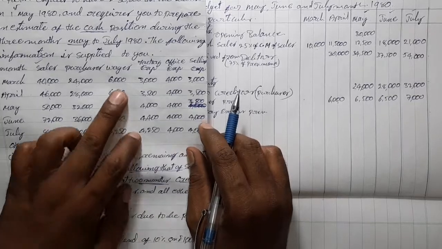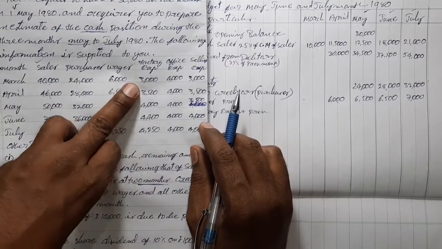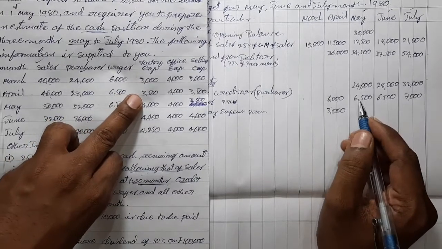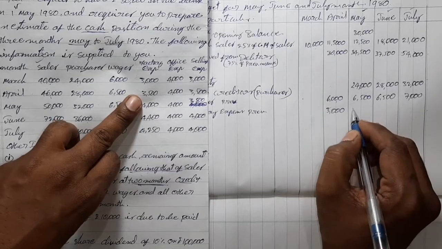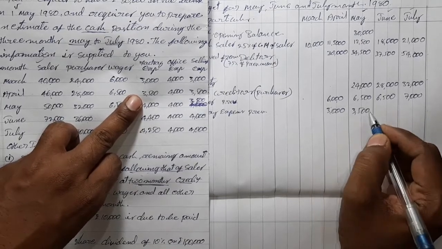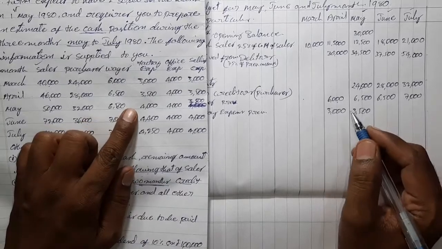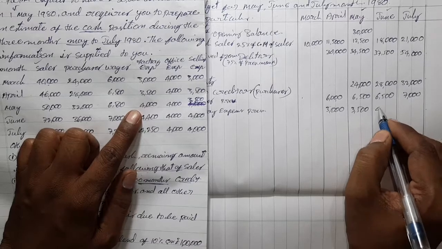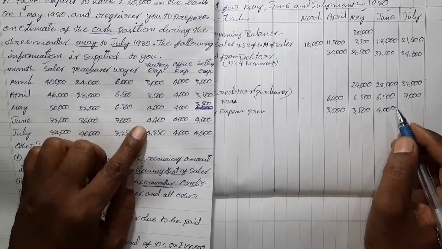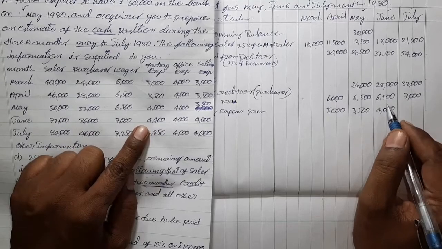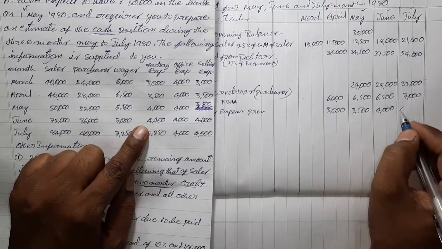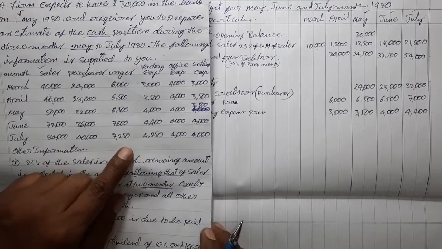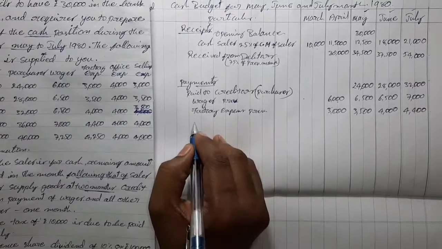For factory expenses, first the 3,000 in March we pay in April. And April's 3,500 rupees paid in the month of May. And May's 4,000 rupees will be paid in the month of June. Next, June month factory expenses paid in the month of July. That is only the one. Next one, after factory expenses, office expenses.